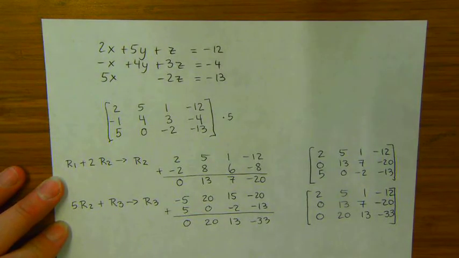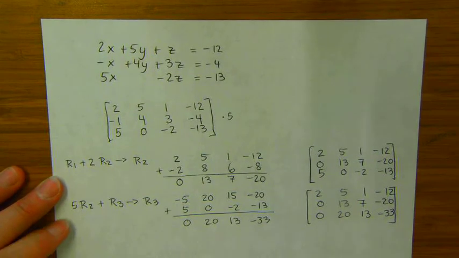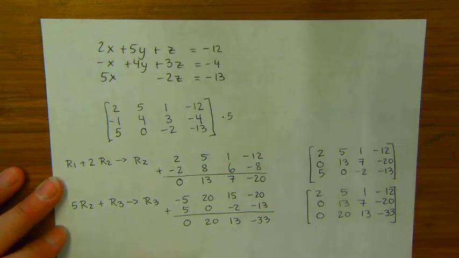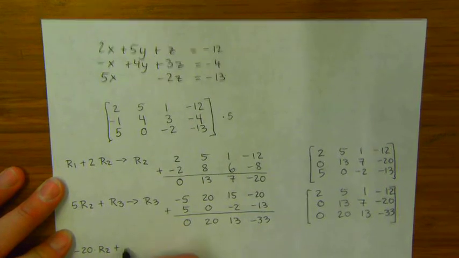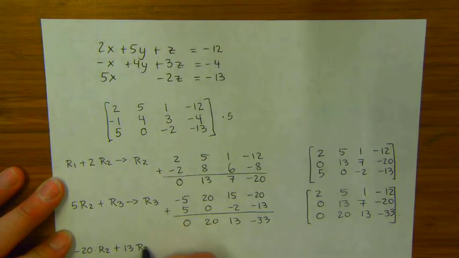Unfortunately, some of my numbers are getting a little big, but it's okay, we can handle it. So we're going to multiply this row times negative 20 and this row times 13 in order to eliminate it. So we're going to take negative 20 times row 2 plus 13 times row 3, and we're going to stick that into row 3.